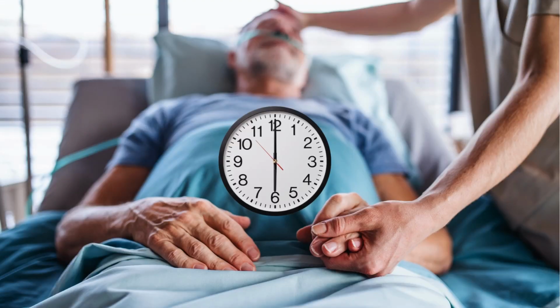To document tunneling or undermining, use a clock format. Picture the head of the patient at 12 o'clock and the feet at 6 o'clock. If tunneling extends from the wound at 3 o'clock for 4 centimeters, that's exactly how you document it. This clarity prevents surprises later and ensures the wound gets the right care.